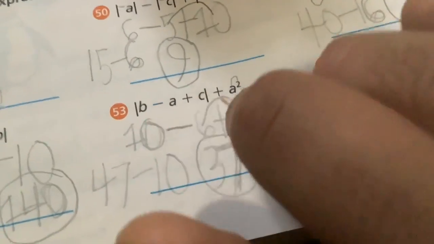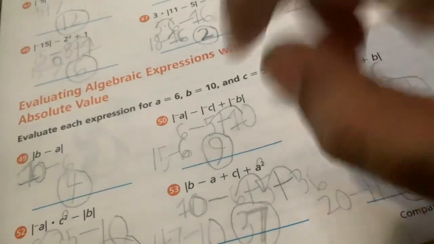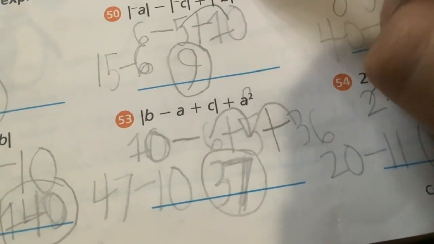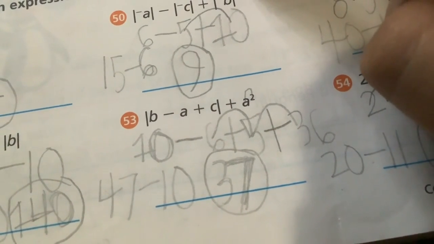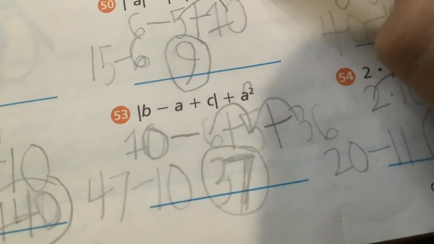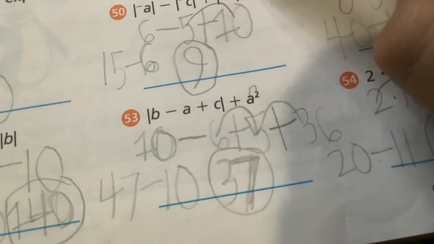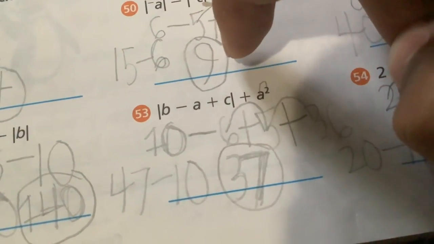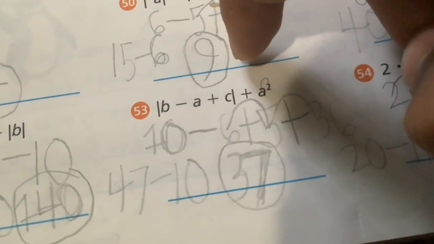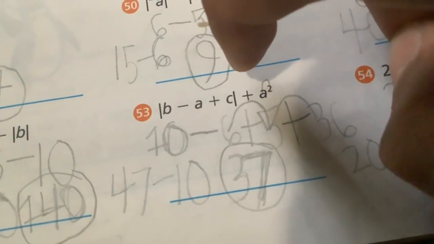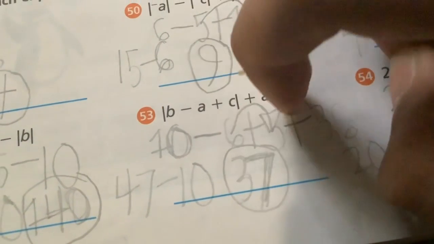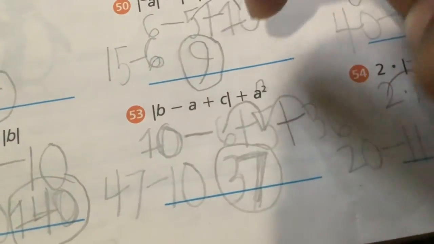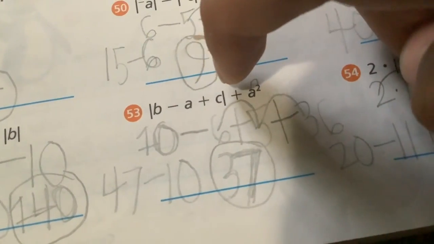And now for this one, wow. 3 at once. The absolute value of b minus a plus c. That would be 10 minus 6 plus 5. We could do this two ways. 10 minus 6 plus 5 would either be 9, because 10 minus 6 is 4, and 4 plus 5 is 9. Or, negative 6 plus 5 is negative 1, and 10 minus 1 is 9. Oh, wait a minute. Those are the same. So it's the absolute value of 9, which is 9.